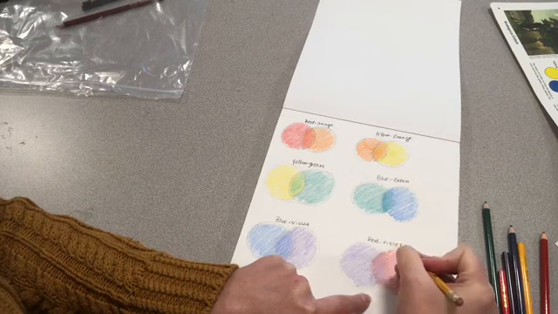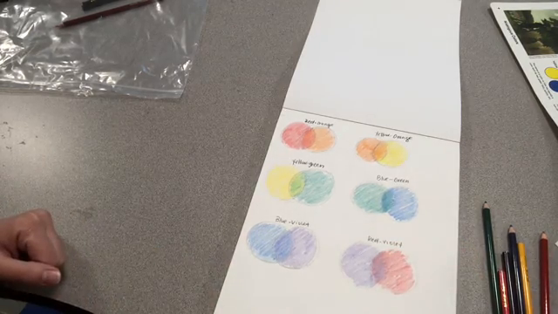There you go. We made our tertiary colors. Nice job.